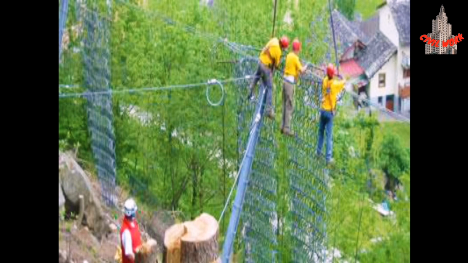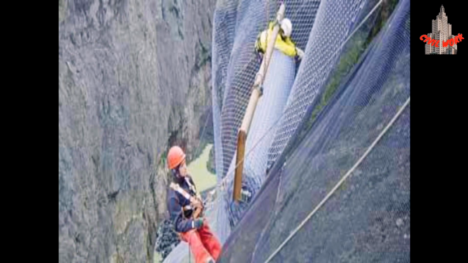It also controls erosion. By stabilizing the slope surface, wire mesh reduces soil erosion and the associated risk of landslide. It helps maintain the integrity of the slope, especially in areas with loose or unconsolidated soil. Here we can see how wire mesh improves the slope stability.